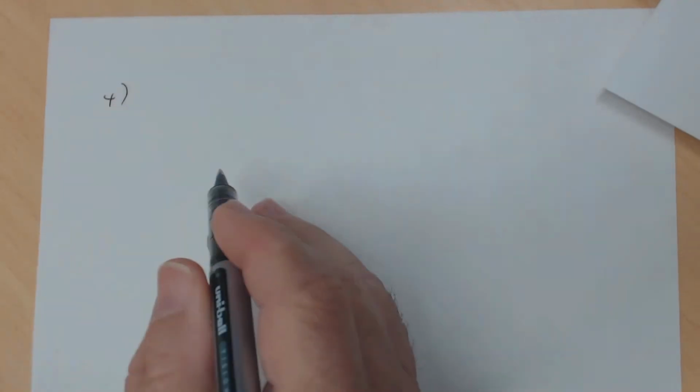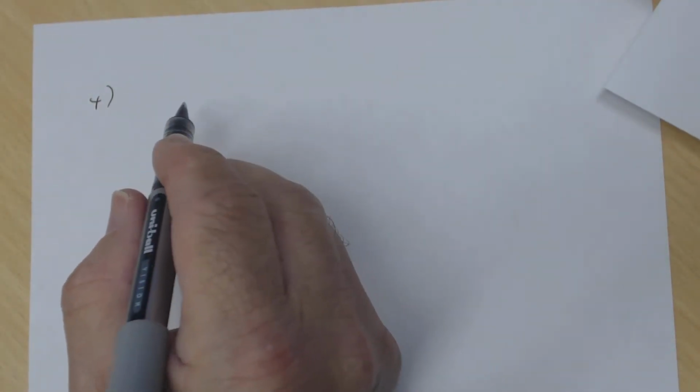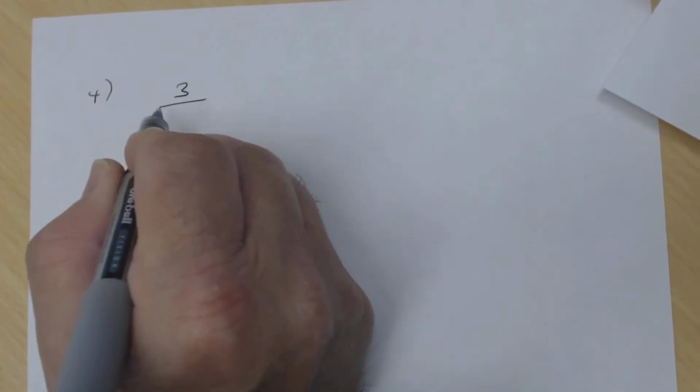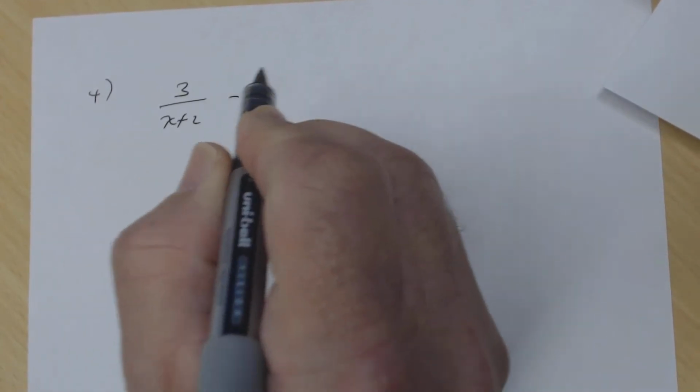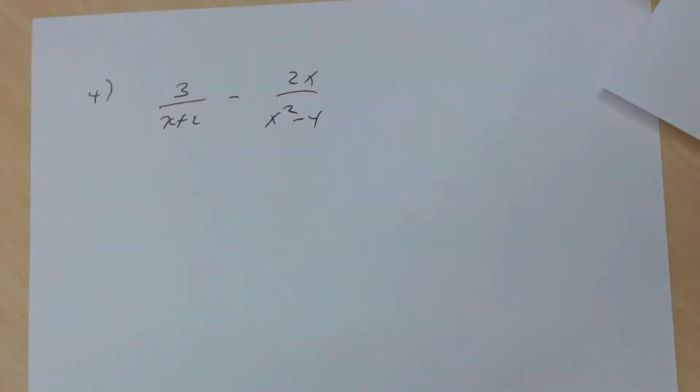Number 4, you have, let's say, 3 divided by x plus 2, subtract 2x divided by x squared minus 4.